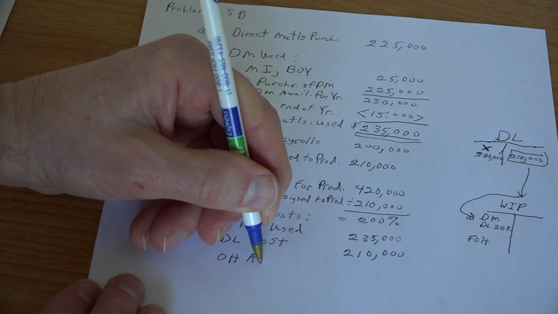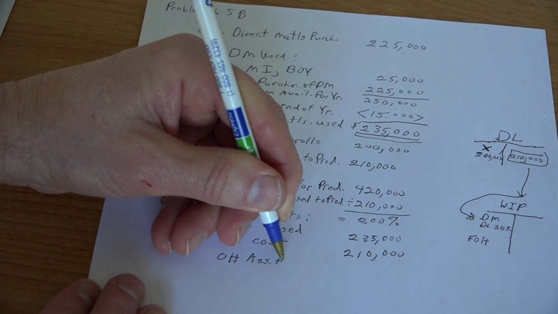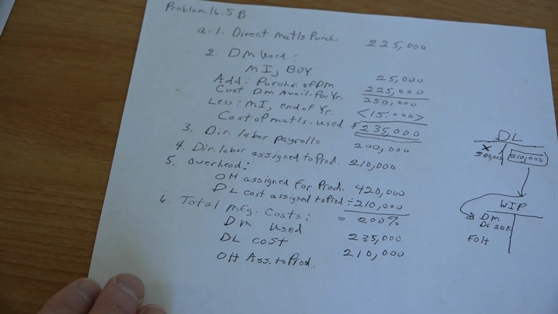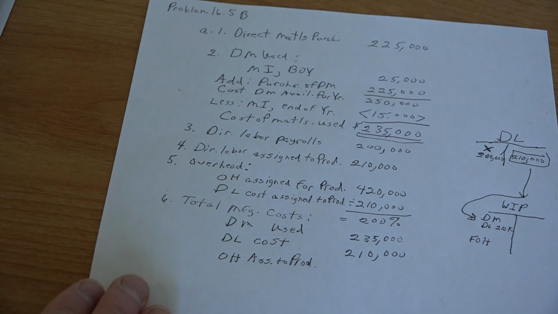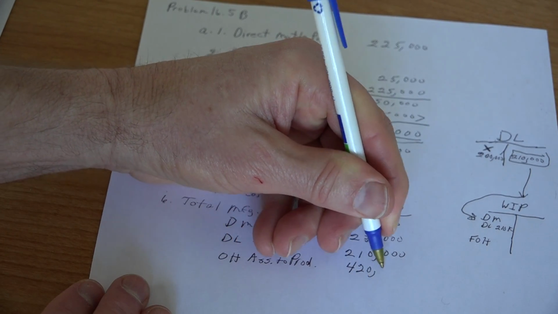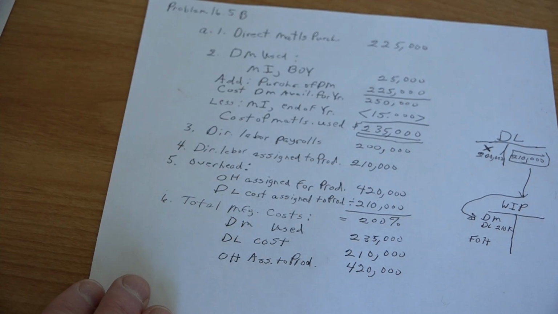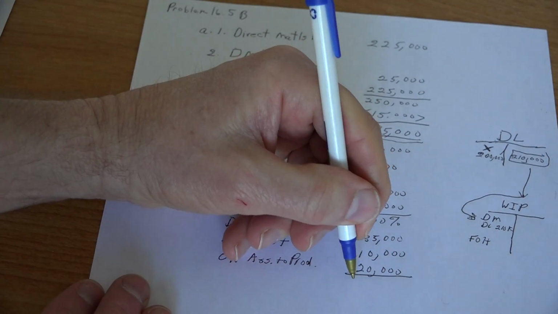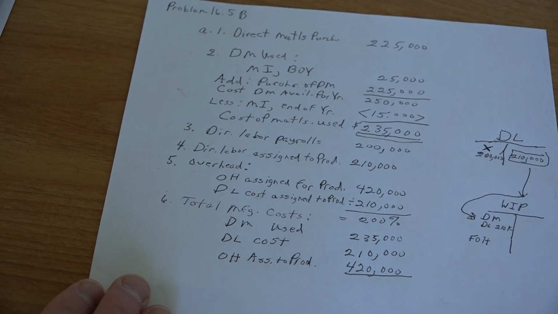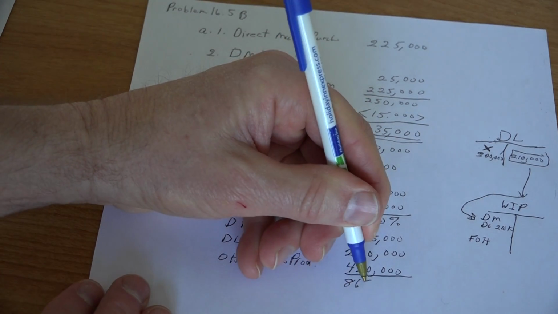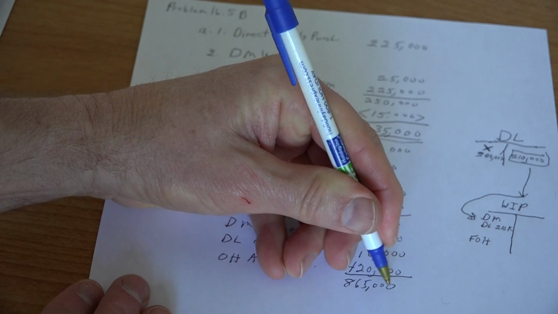So overhead assigned to production is $420,000. So that number is $865,000.